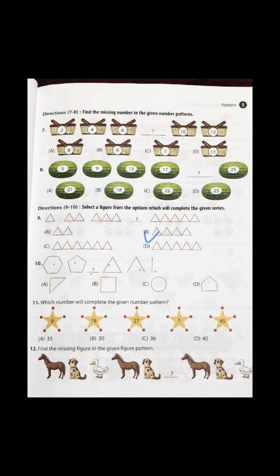Now we will see what their rule is. Can you tell me how many edges are there in a hexagon? Yes, there are 6. And how many in a pentagon? It's 5.